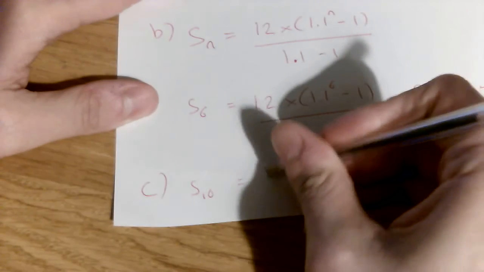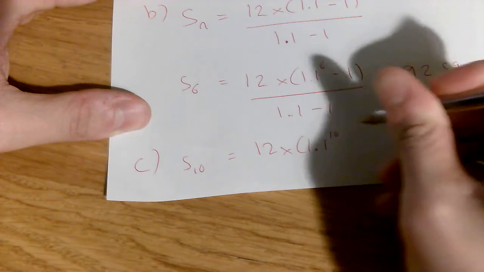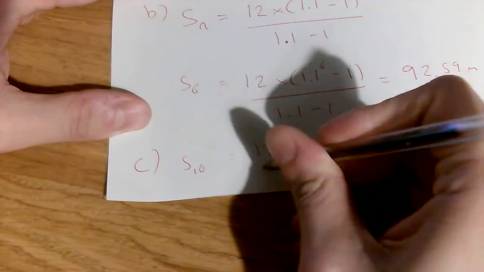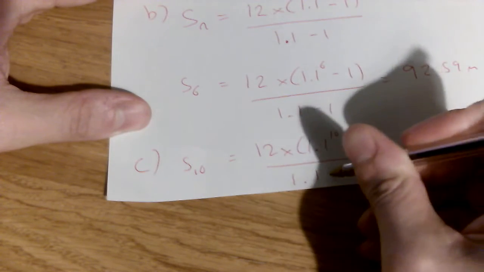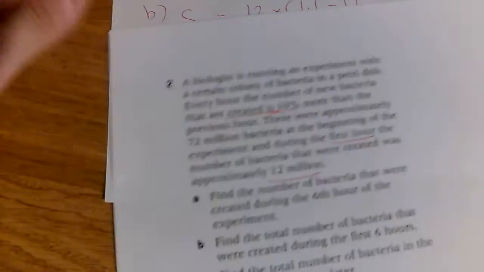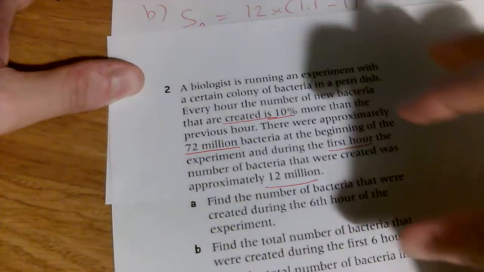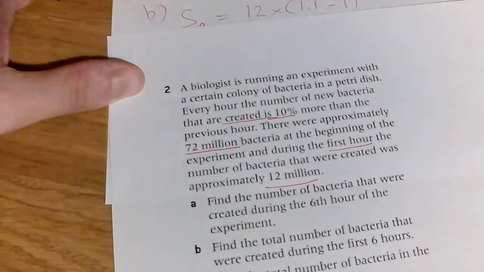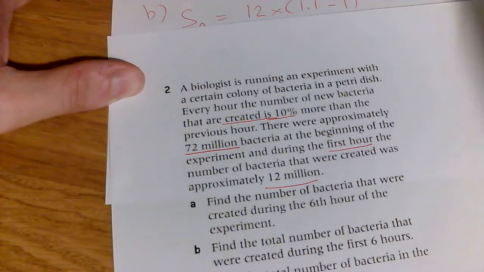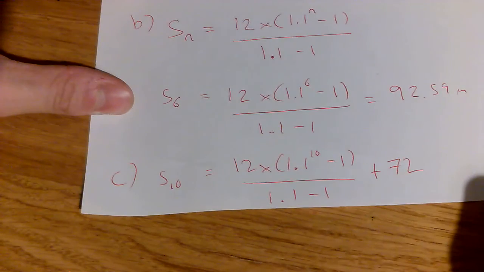Sum of 10. We're still summing the total number of these added up, this geometric series. So 1.1 to the power of 10 this time, minus 1, over 1.1 minus 1 on the bottom, r minus 1. However, there's one extra part here. We have to now include the fact that there were 72 million bacteria in there already, and this sequence we're talking about is only what's been added, what's been created new. So we've also got to stick plus 72 on the end of that.